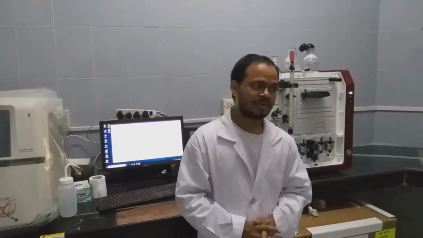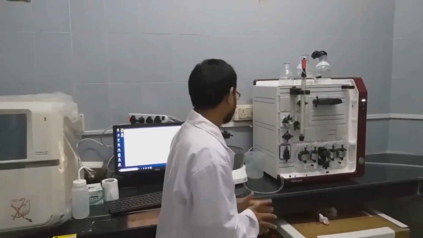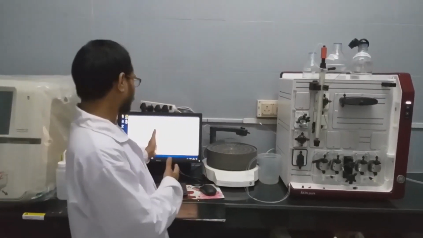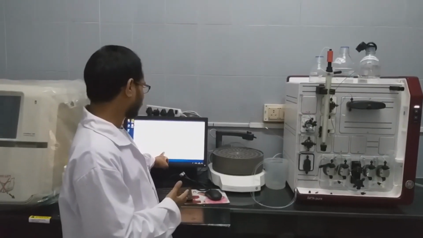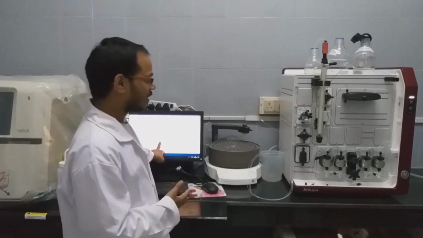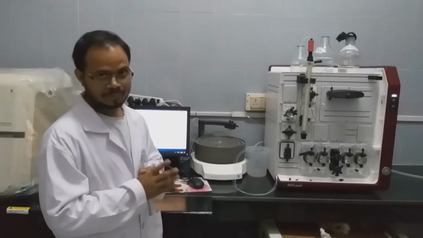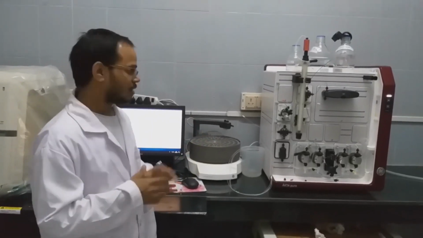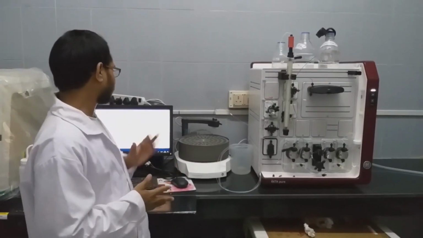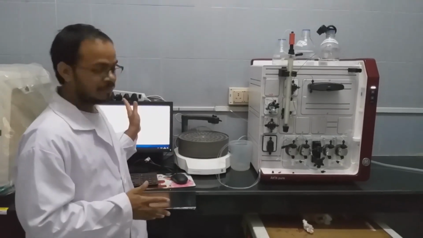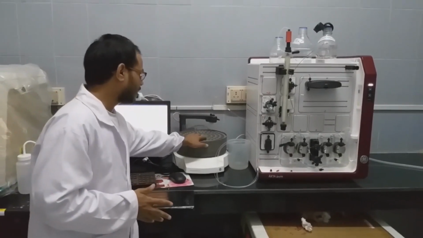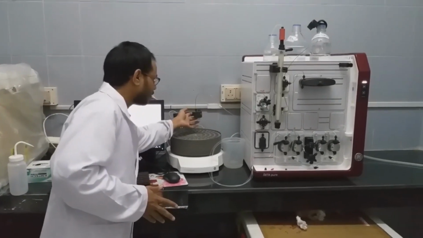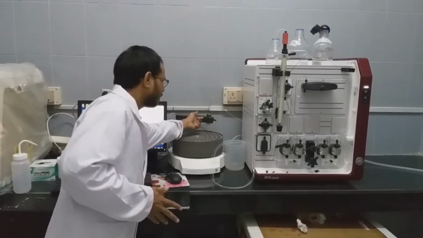Another point we forgot: this is the fraction collector. While your protein is eluting, suppose it starts eluting at 12, you want to collect fractions from that time onwards till the end of the elution. You can use the fraction collector from the main window. It moves automatically. It contains a sensor, but you need not touch anything.